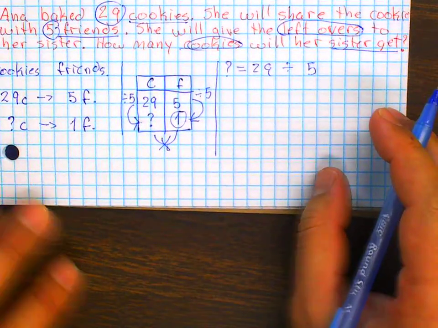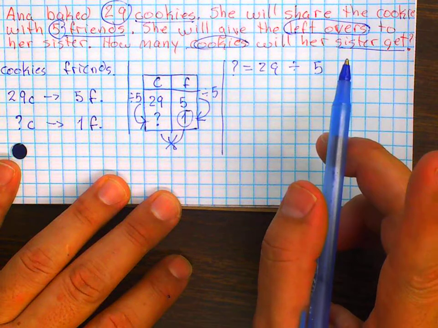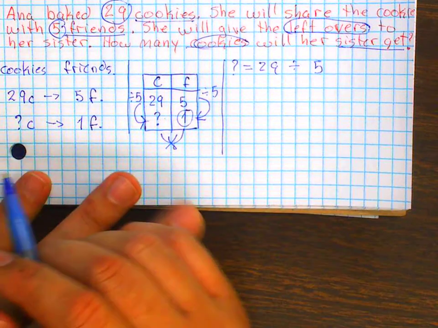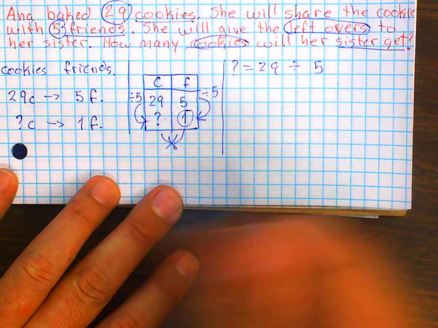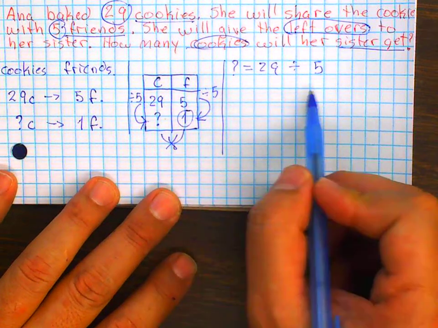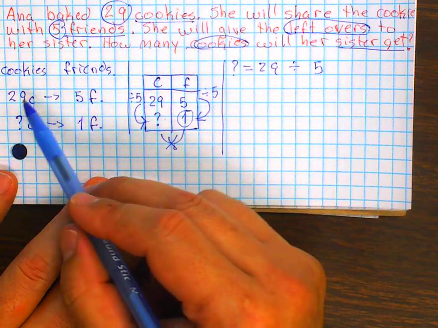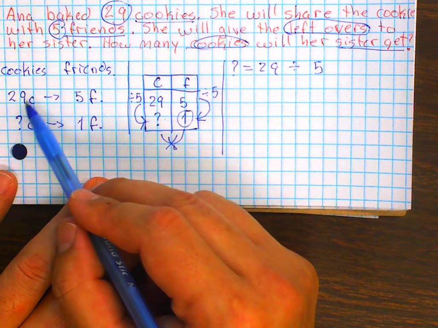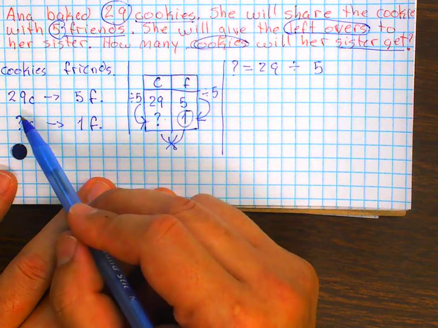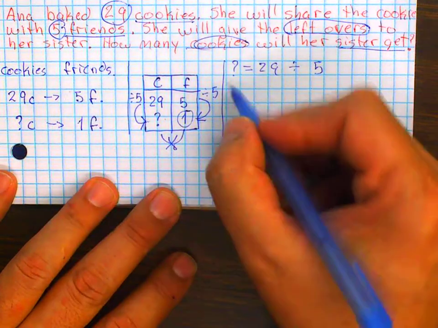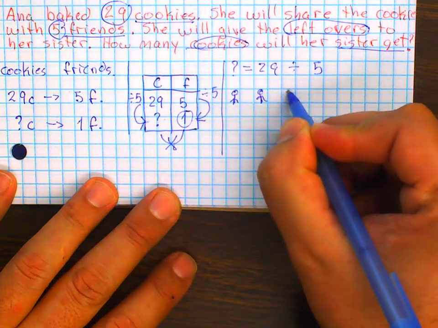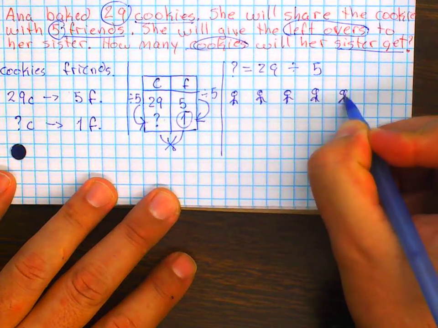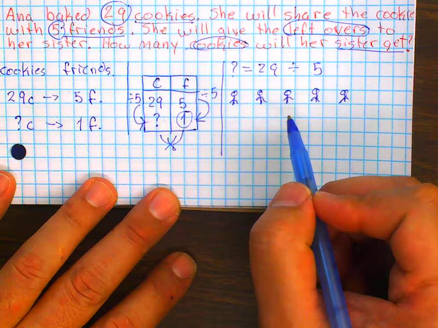Again, that's not the answer to the question. I'm doing that because I need to figure out how many cookies I'm gonna give to each friend first, then how many I'm gonna have left over for my sister. So to build my model, I need to use what I know. I know that I have 29 cookies, and I know that I have 5 friends. Since I don't know how I'm going to share the 29, I need to start with what I know. I know I have 5 friends. So I have 1, 2, 3, 4, 5 friends. And how can I make sure that everybody gets the same amount?